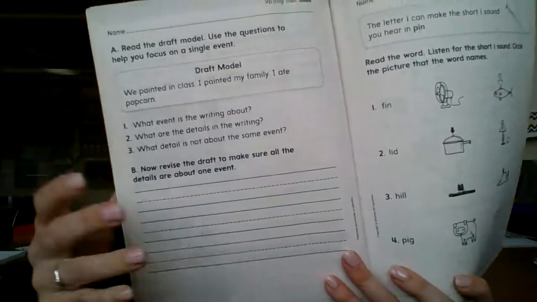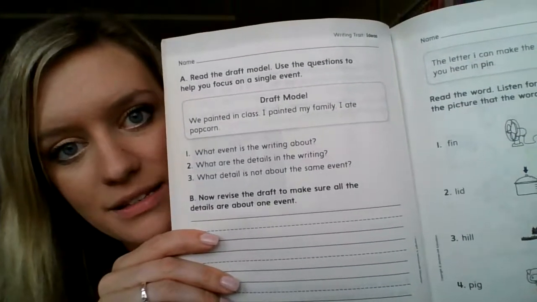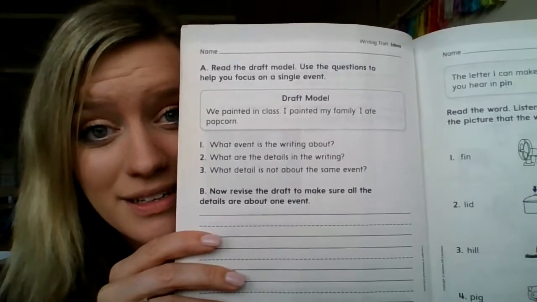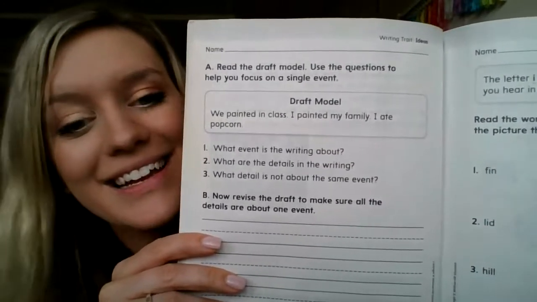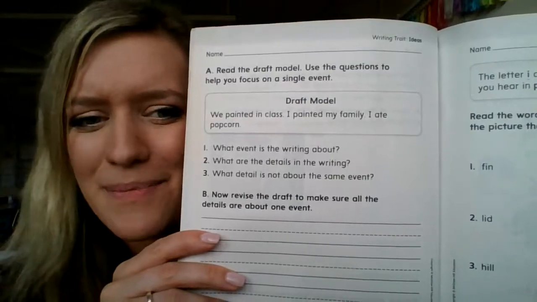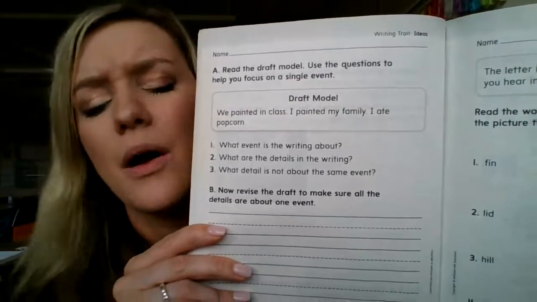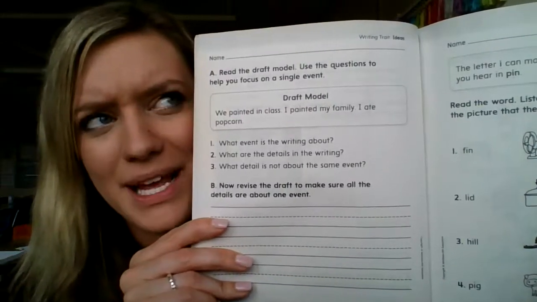What are the details in the writing? Well, they told me that they paint in class. They told me what they're painting. What are they painting a picture of? Their family. Yeah, you got it. But there's something, number 3, something is missing. Something doesn't belong in here. We painted in class. I painted my family. I ate popcorn.